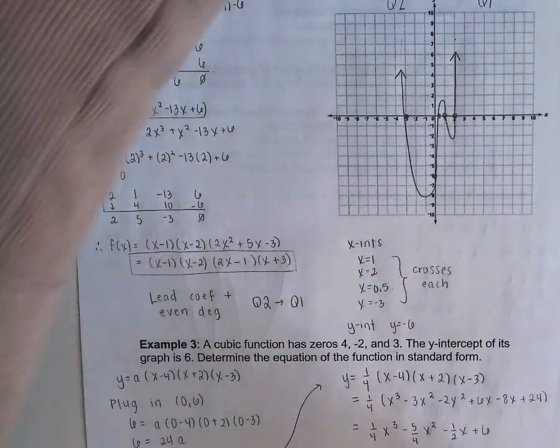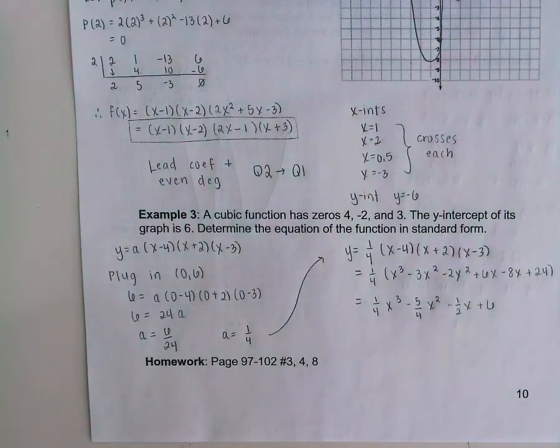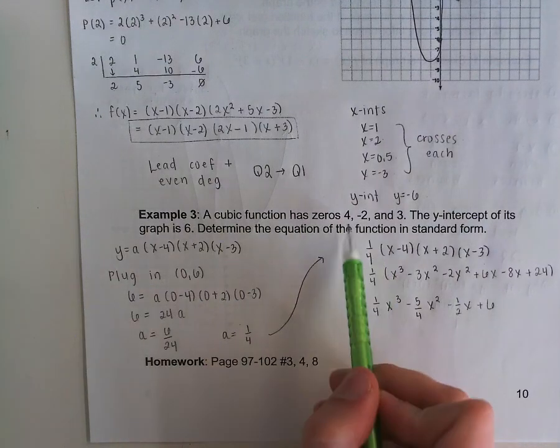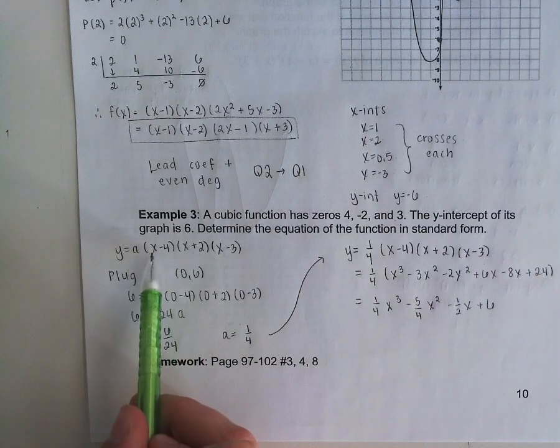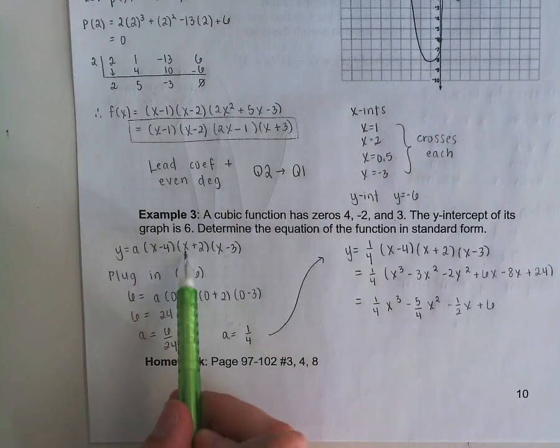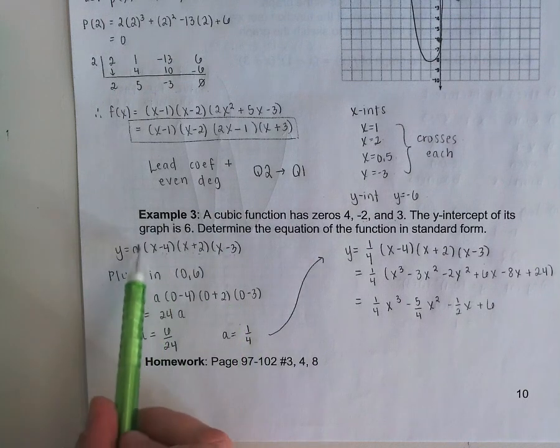Last but not least, example 3 tells you that you've got a cubic function that has zeros of 4, -2, and 3, and a y-intercept of 6. Determine the equation. So you guys know that in factored form, we get all of the zeros. So you'll see here what I did was I used these zeros to create my factors. 4 would be a factor of x minus 4, -2, x plus 2, 3, x minus 3. But I could have an a value. I could have a leading coefficient that's something other than 1.